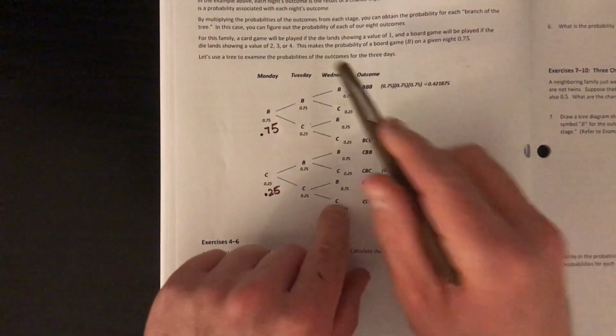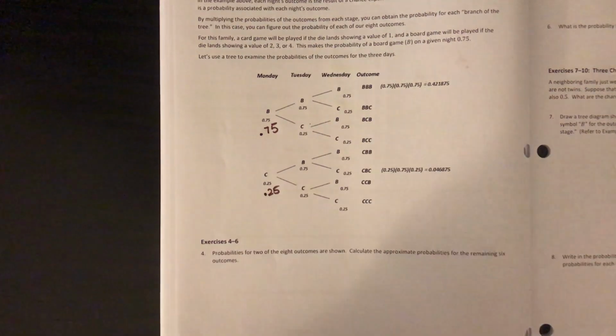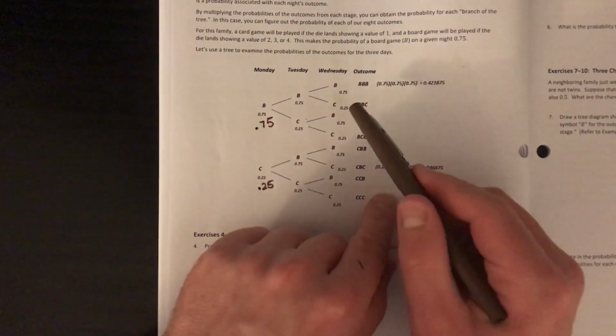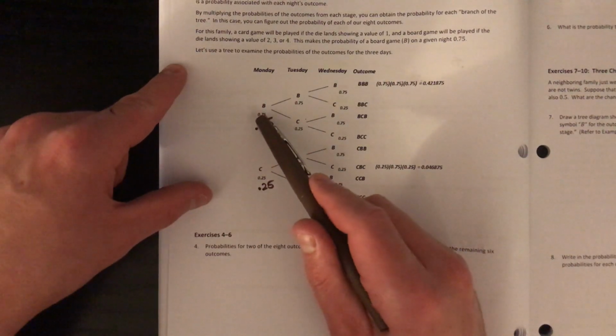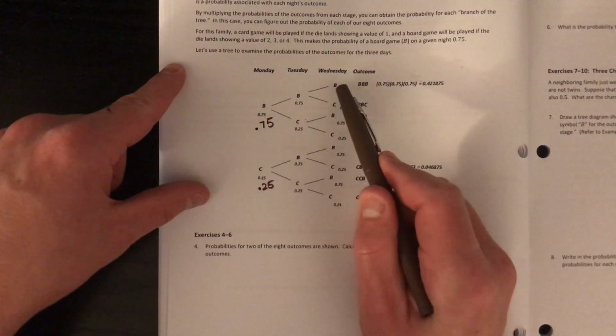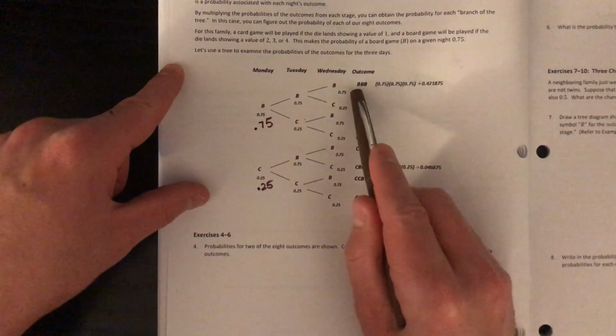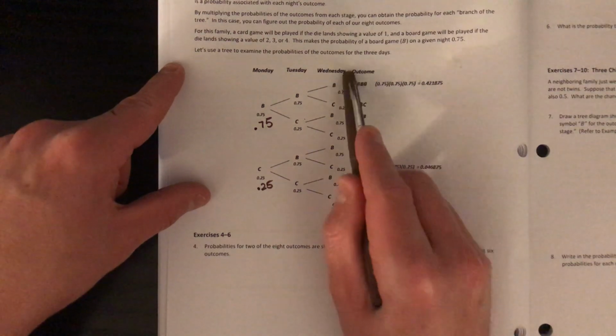And so I could read this whole thing, but I'll just tell you what the point of this is. Now we can multiply all of the probabilities in each branch to get the overall probability of a specific outcome.